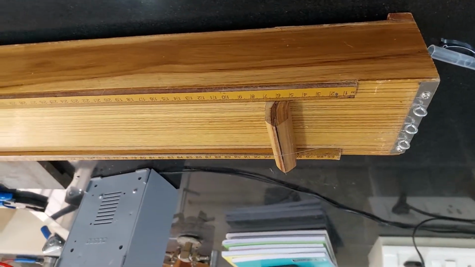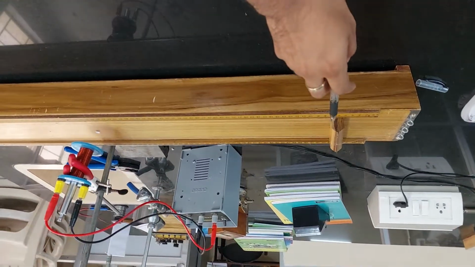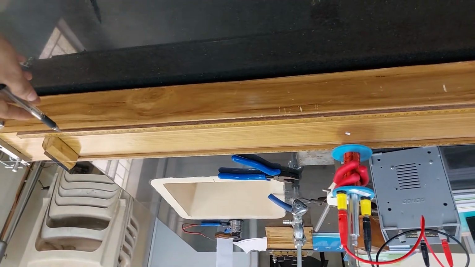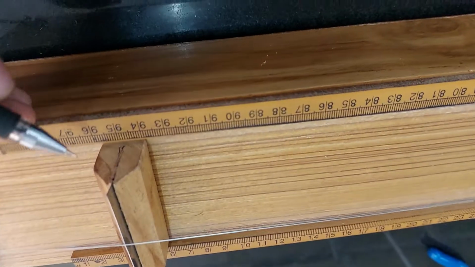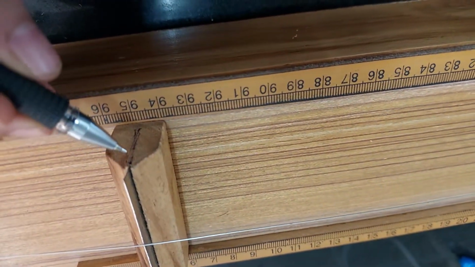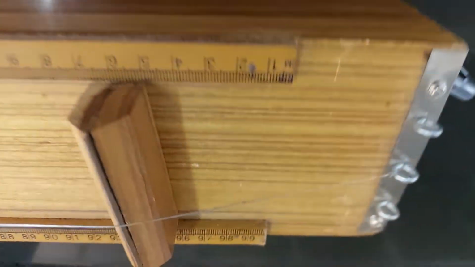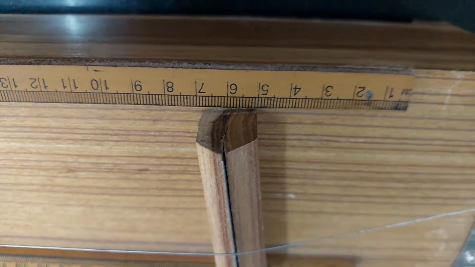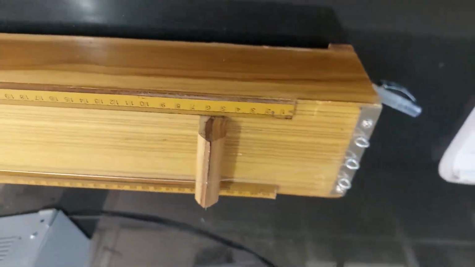Now how to measure the length? You have to measure the length between the knife edges. This is a knife edge, this one is a knife edge, and one more knife edge. You have to see the middle portion of the knife edge, which is at around 94.8, minus whatever this position is, which is around 6. So that would be the resonating length. That's how you measure the length.